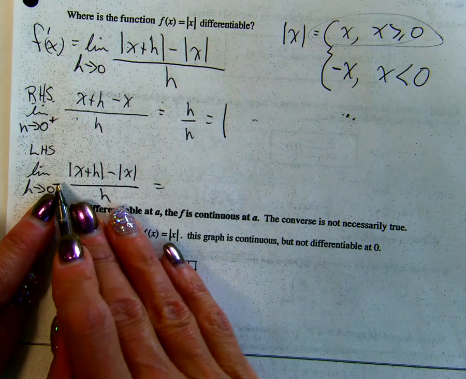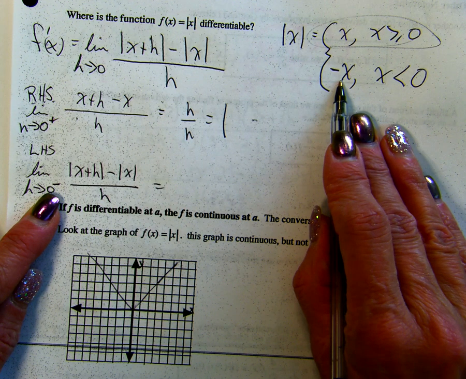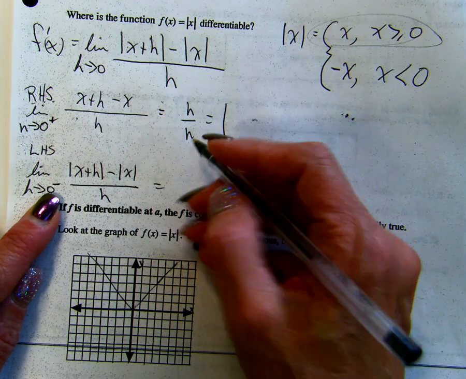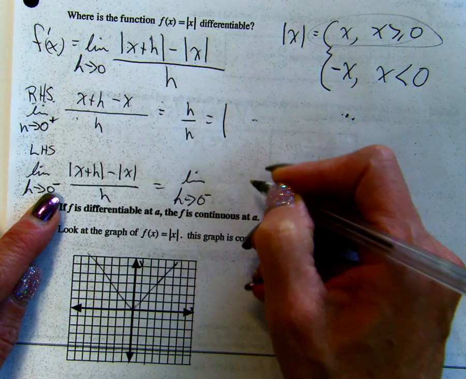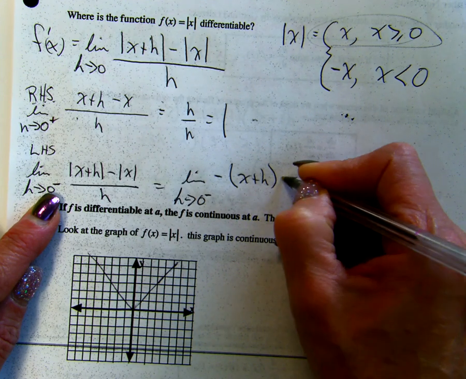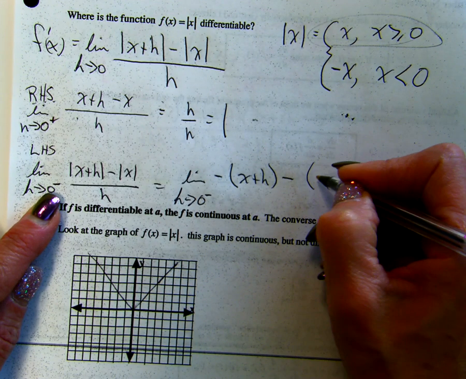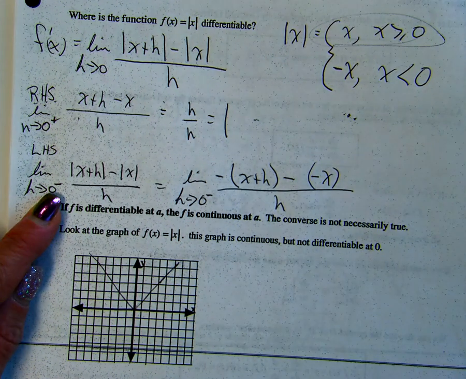Well, if I'm approaching 0 from the left, I'm choosing x values below 0, so then I have to take the negative of it. So this would be the limit as h approaches 0 from the left of the negative of x plus h minus the negative of x all over h.